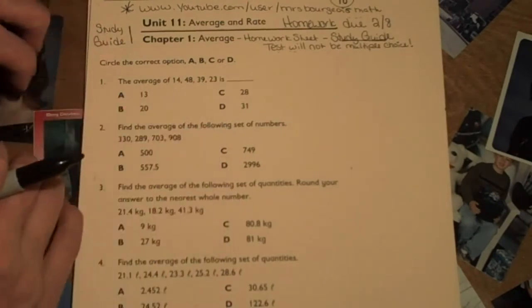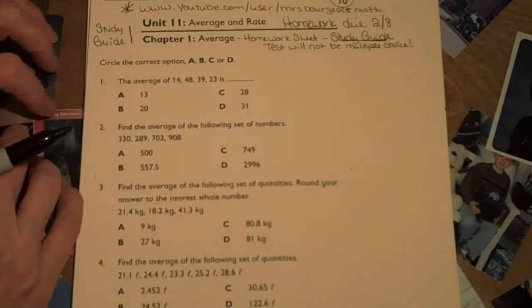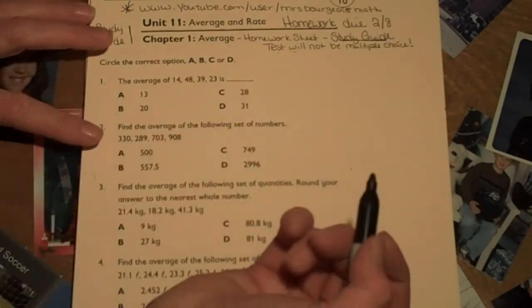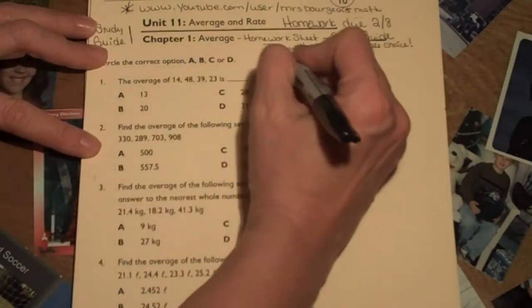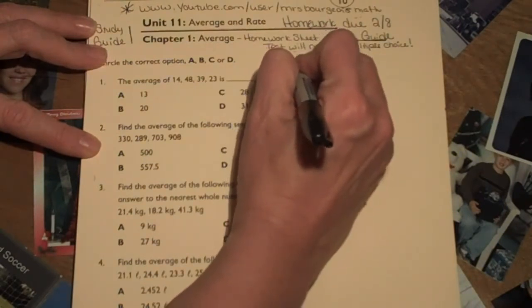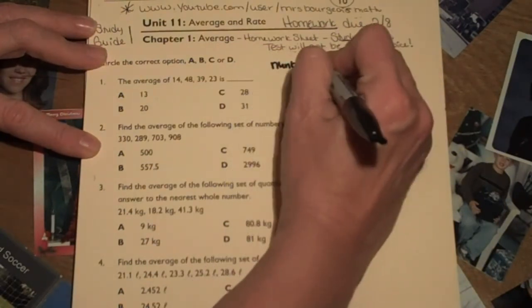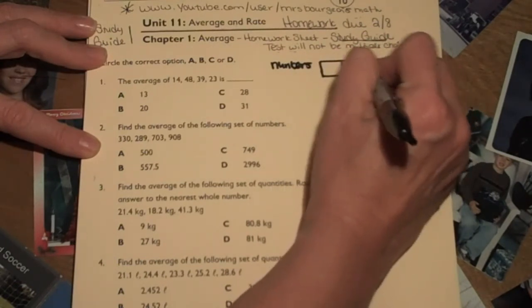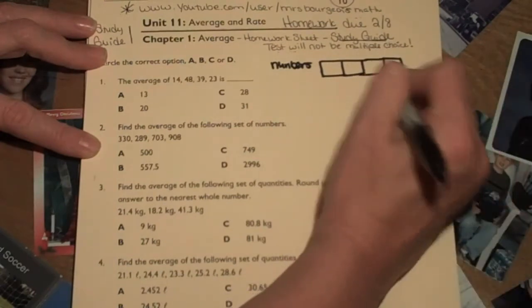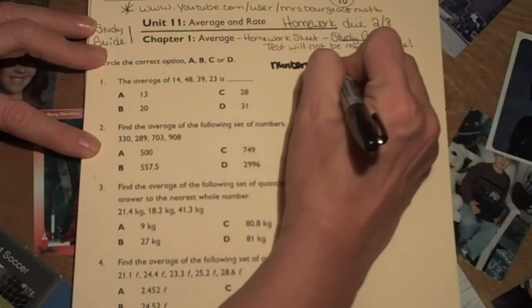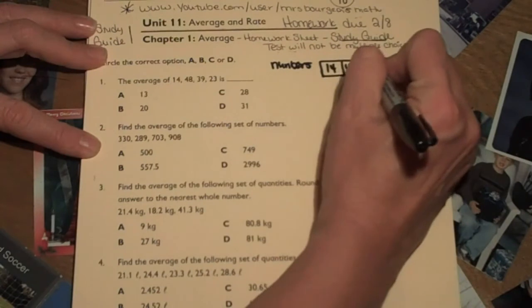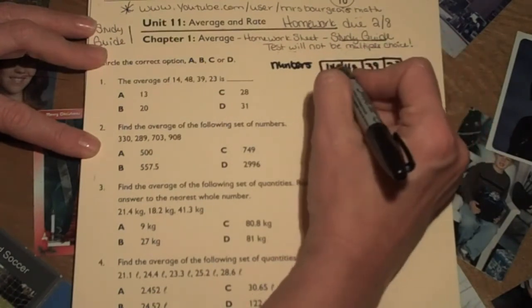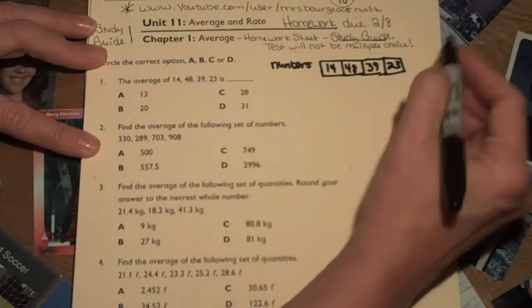The first one says the average of these four numbers, 14, 48, 39, 23 is, okay. I'm going to start out by drawing, there's four numbers, and if I wanted to label it, I'd put numbers over here next to it. And my bar has four numbers, 1, 2, 3, and they could be all different sizes. In fact, they are all different sizes at this time. The boxes should be, but don't have quite enough room on my page to do that. Writing in all my numbers, 14, 48, 39, and 23 over here.